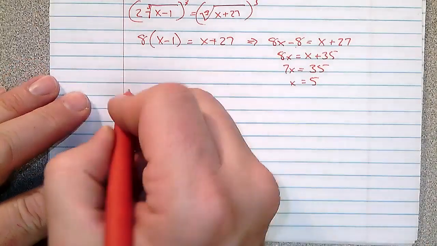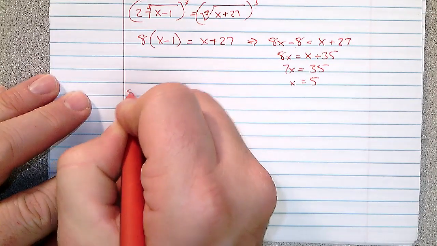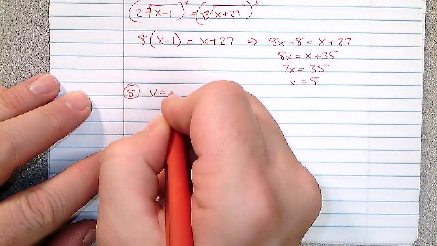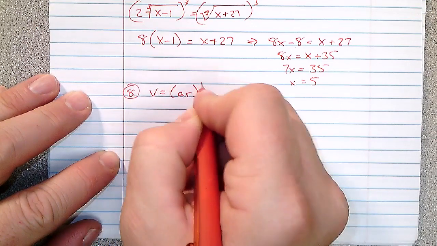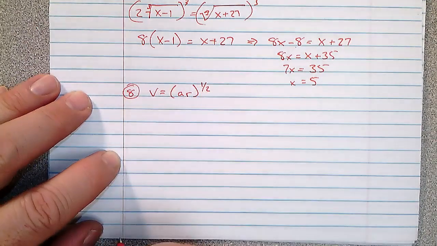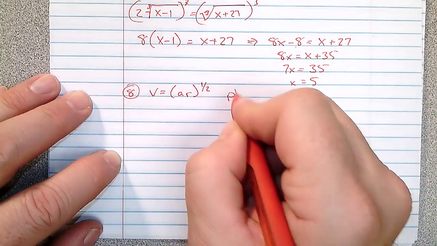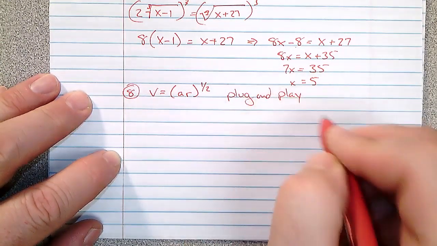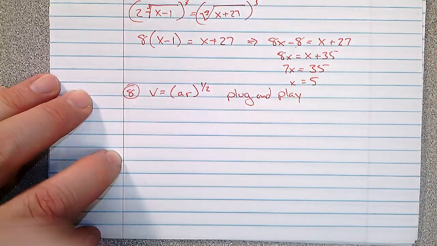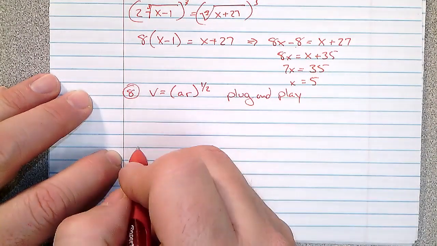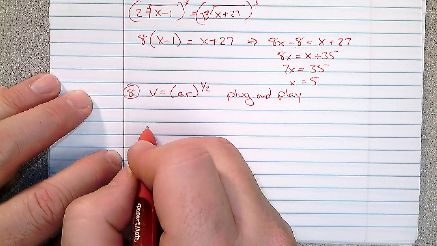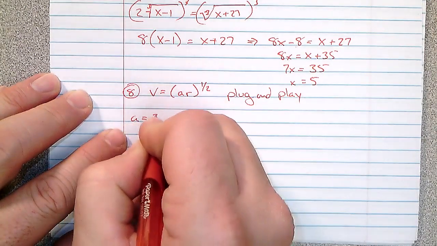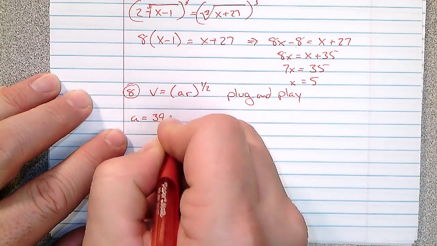Number 8, first of our word problems. We have a formula, V equals A R to the 1/2. All we have to do is plug and play. So we read this and it gives us A is acceleration, max acceleration is 39.2, sorry.